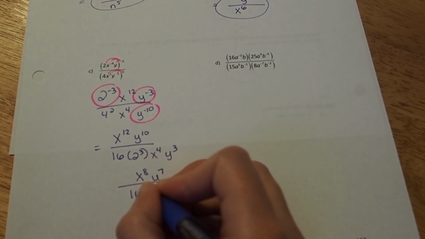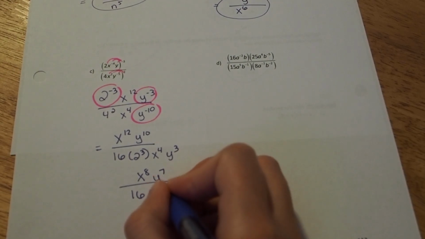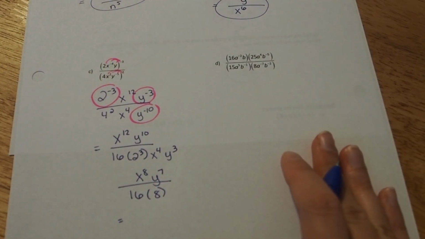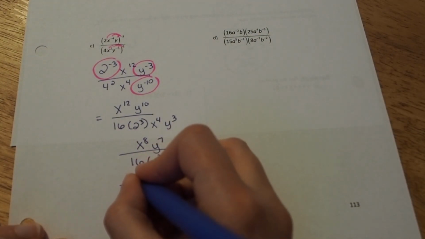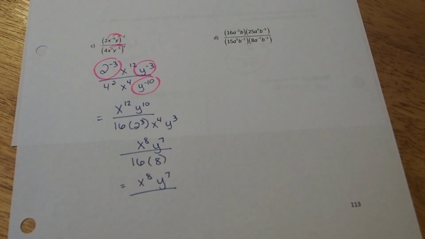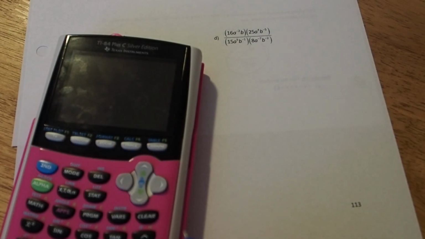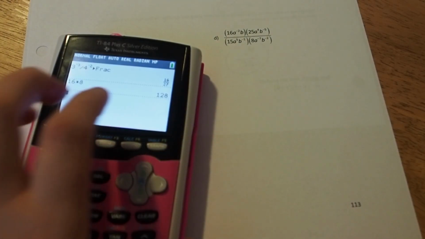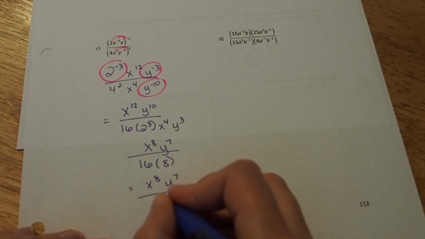Then my numbers are going to be 16 times 8, since 2 cubed is 8, and I just need to finish that multiplication to get the numeric value. So I have x to the 8th, y to the 7th, over, and you can just do a quick calculation. 16 times 8 is 128 in the denominator.